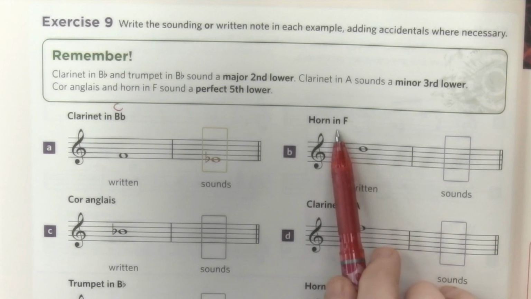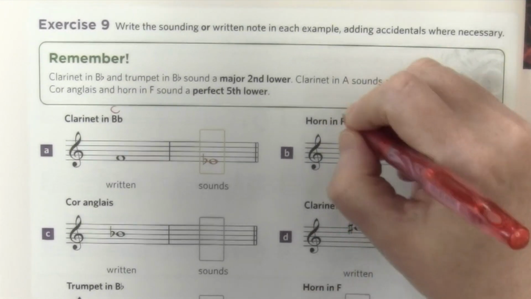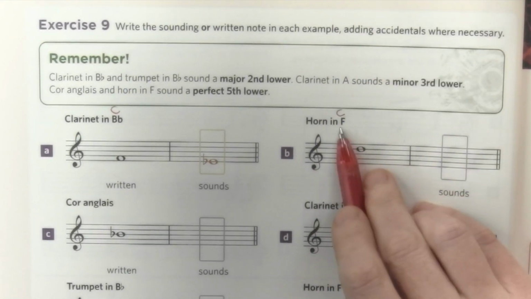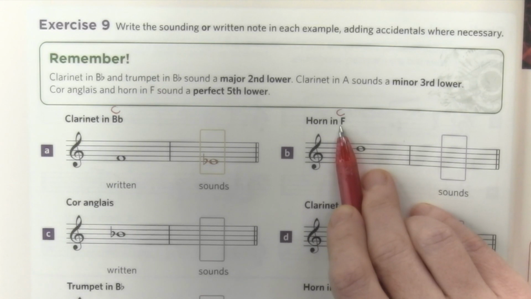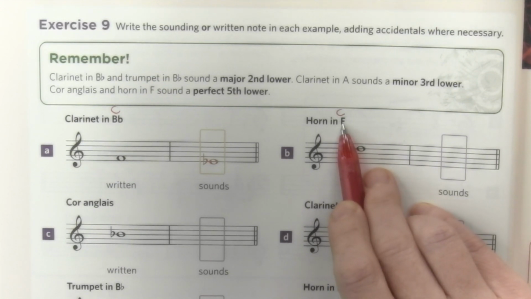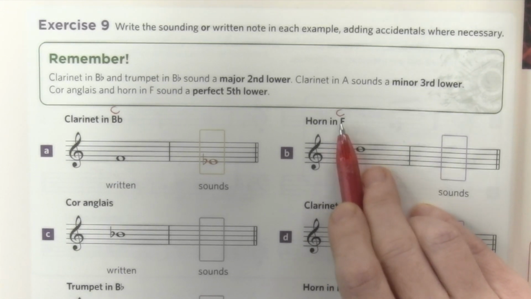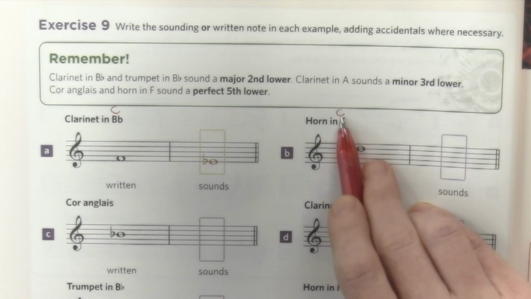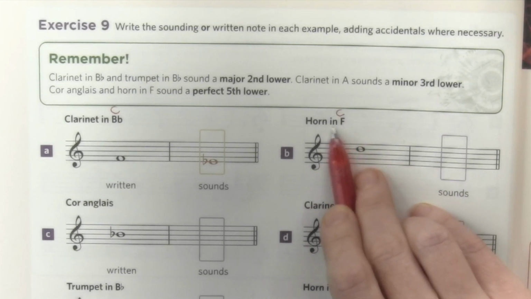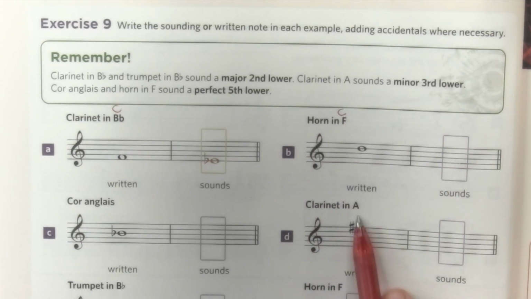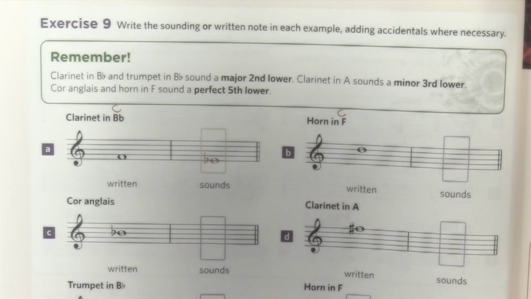Okay? So horn in F has the same principle. They read C, but the sound that they make is actually F. So if you go onto the piano, onto the violin, anything, you must play F to play the same note. It's like a transposition included in the instrument. This is the concept of this. Horn in F, clarinet in A, B flat, and so forth.